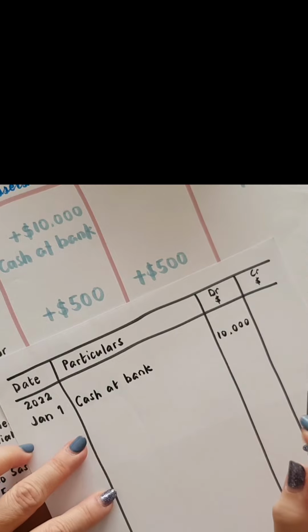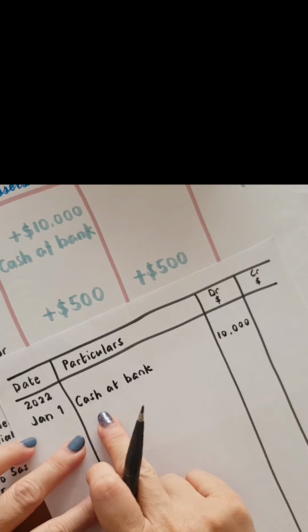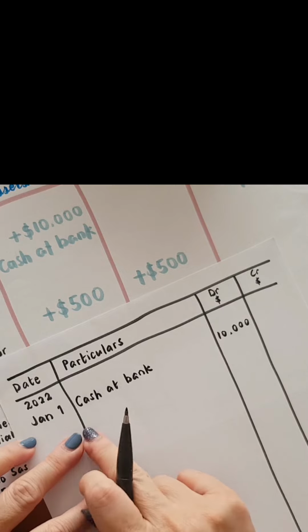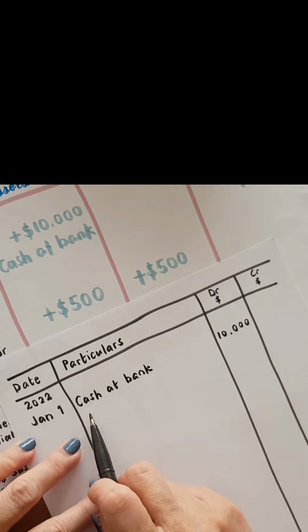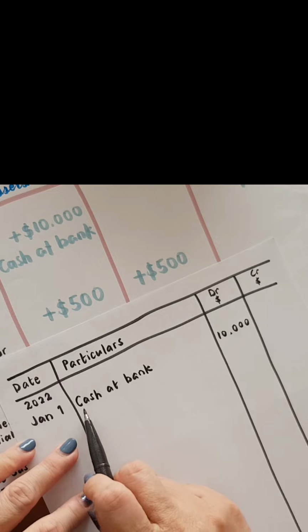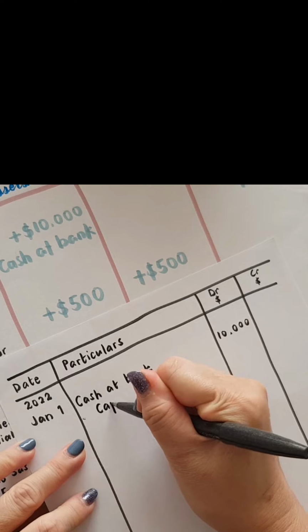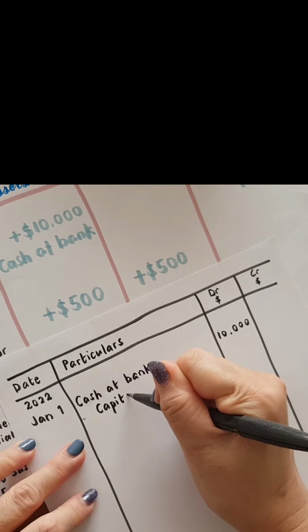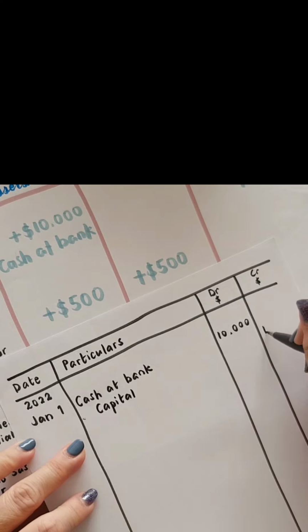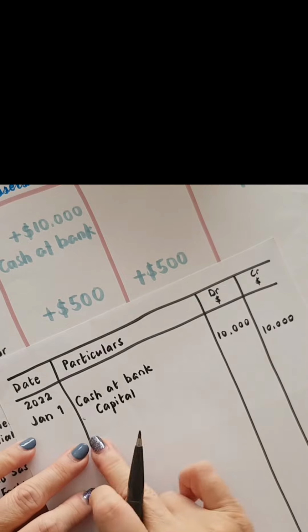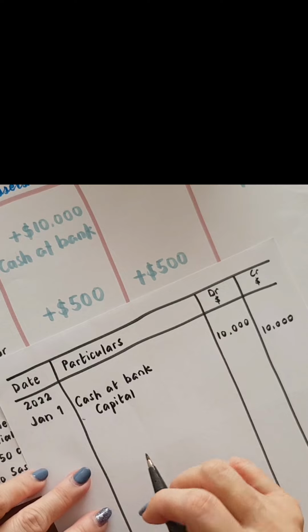And then credit capital. So the capital, I would write it on the second line, but make sure to indent. To indent simply means leave a space here. So that's capital 10,000. And then I would write a short narration here to describe this transaction.